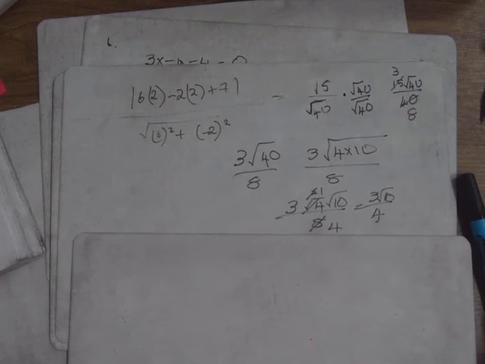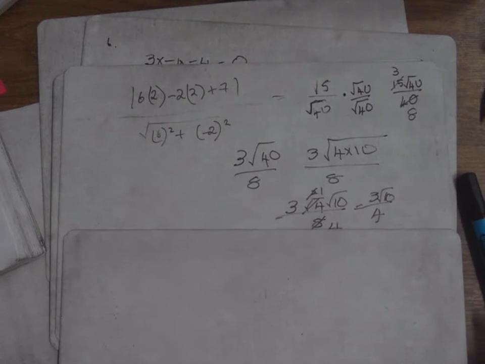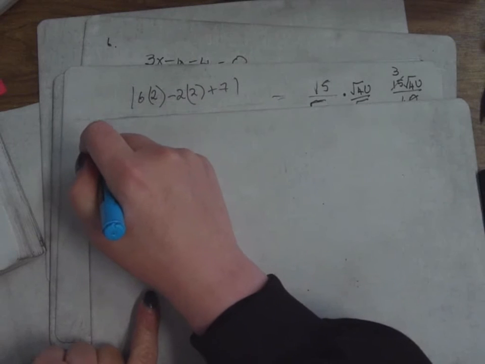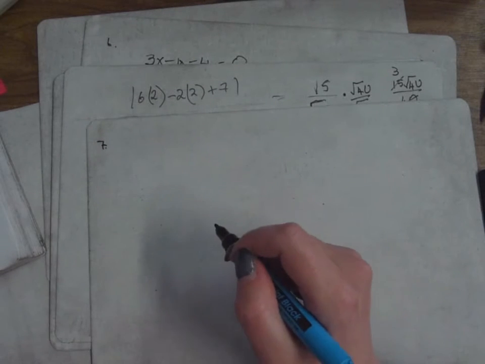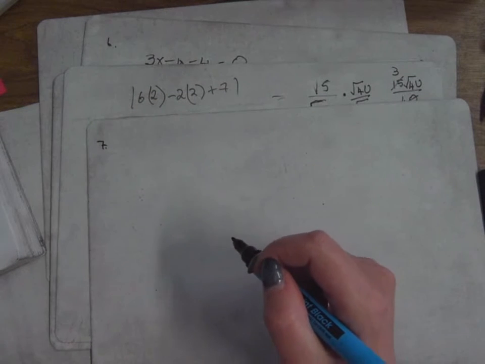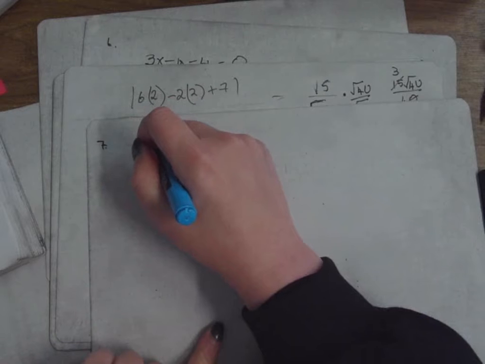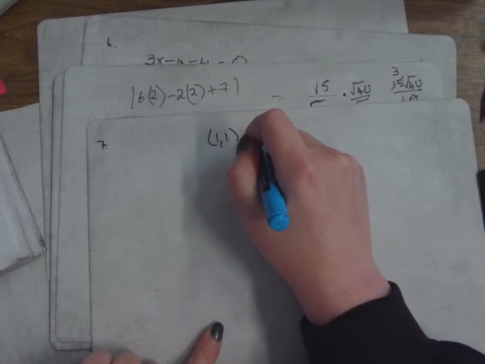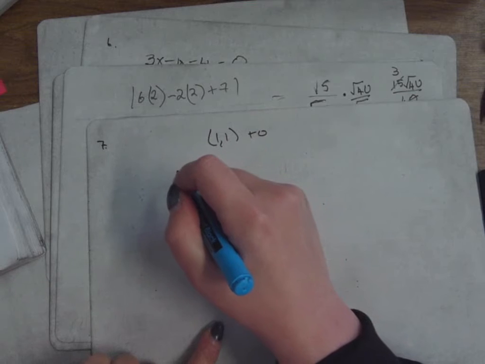Right, can I go? Right, 7. Anyone need 7? Right. Investigate. Now that word investigate means it may or may not be. Verify means it is. Investigate means it may or may not be. So you have to get the distance from 1, 1, right, to equidistance means equal distance.